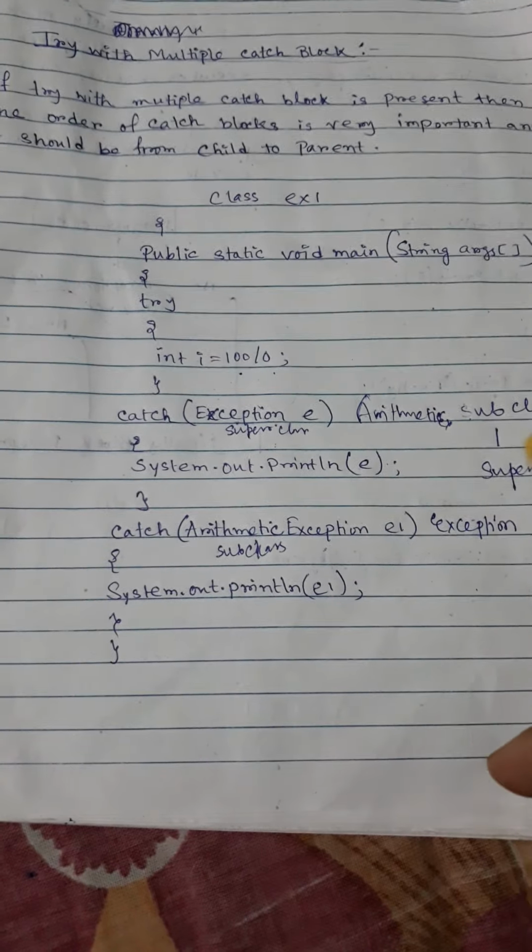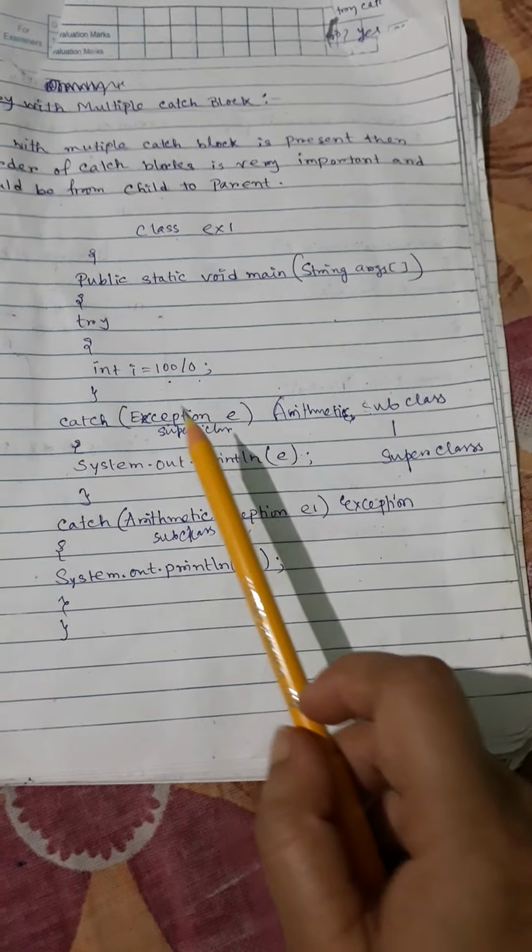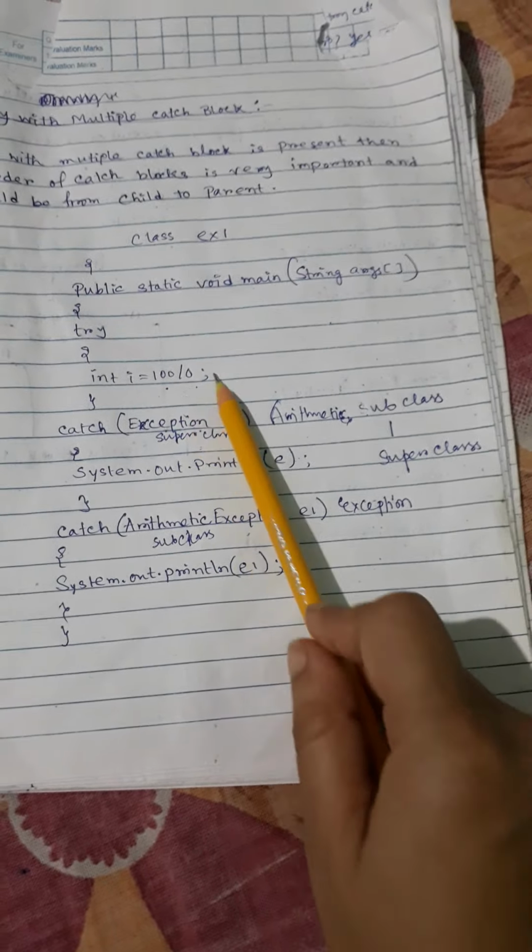So whenever you write multiple catch blocks, you have to maintain the order. First write the subclass, then the superclass, because the subclass can handle these types of exceptions, but the superclass cannot handle all types of errors.